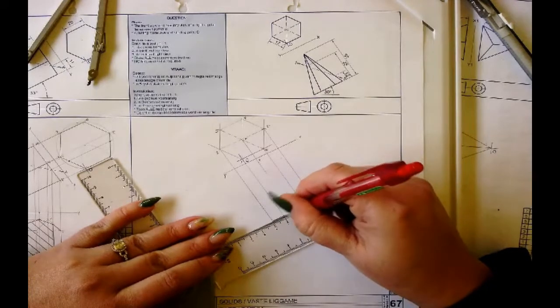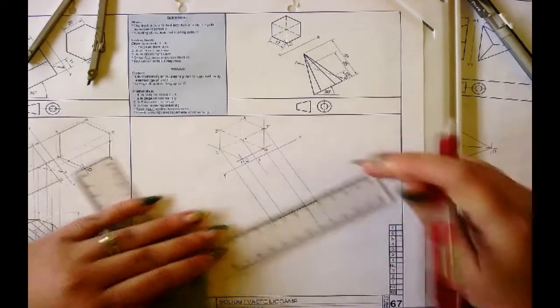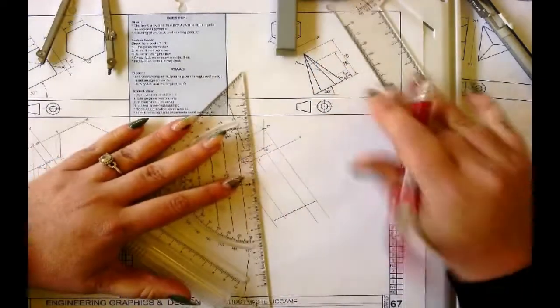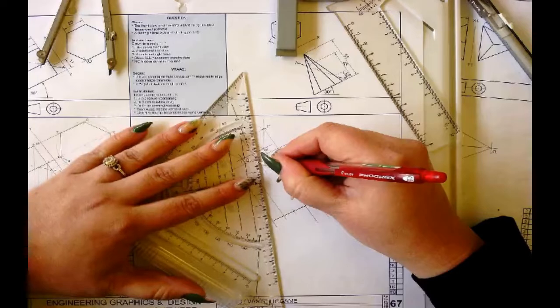And now this is my front view. So the front view, the way that they show it to you there, that is how it will be. So you can go and draw this in solid.